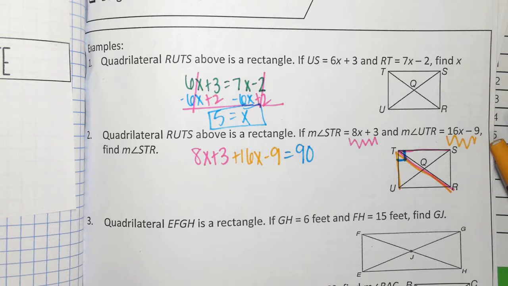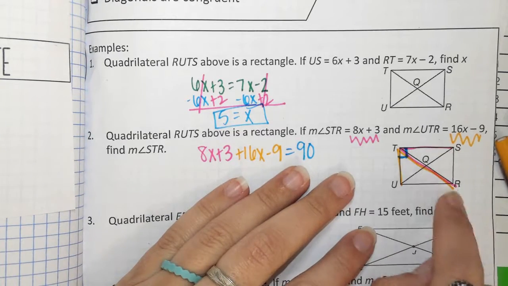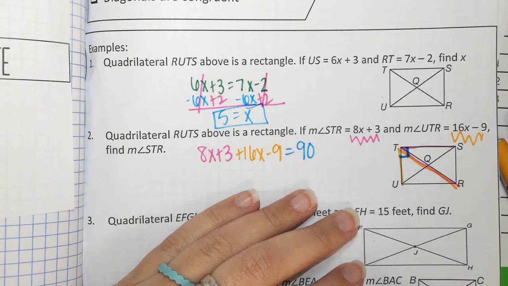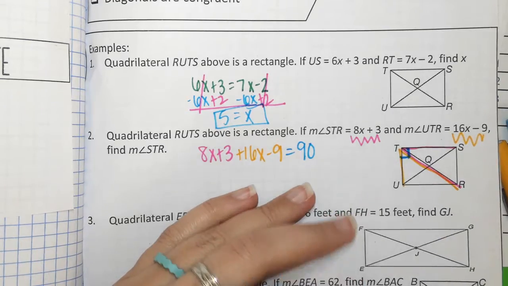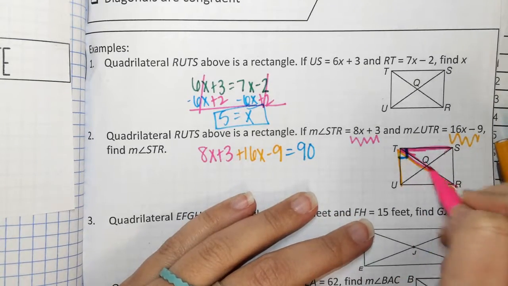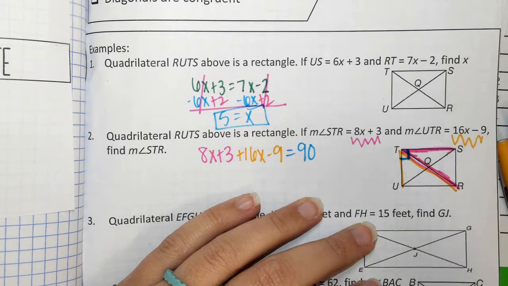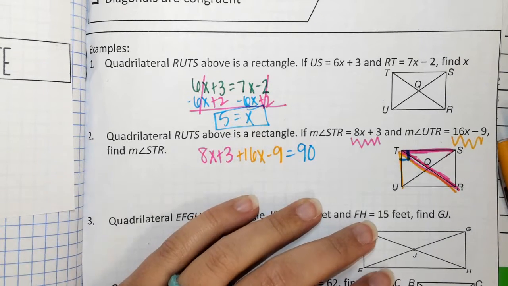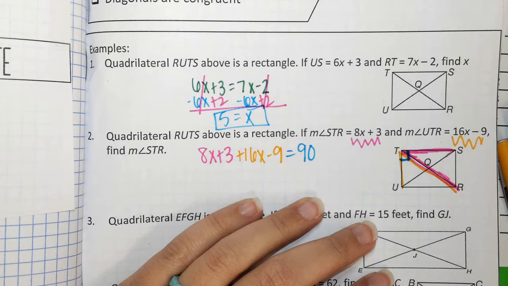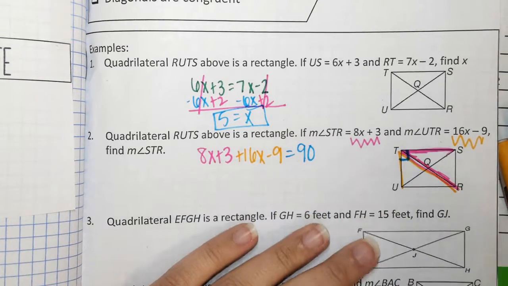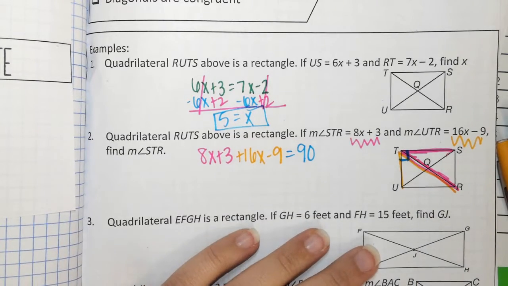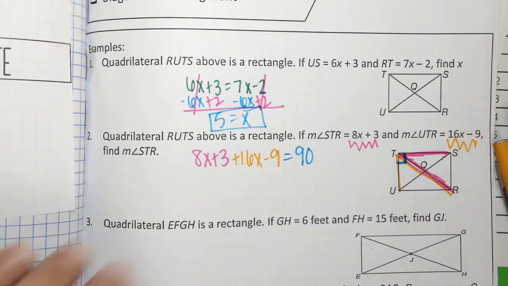Give everybody a chance. Question. If it just says to find STR, could you just put 8x plus 3 equals 90? No, because that doesn't equal 90. That's not the whole angle. That's that top part that we highlighted in pink. So this part is STR, right? I thought that was angle TSR. No. When it says STR, that's outside, middle, out. That's a good question.